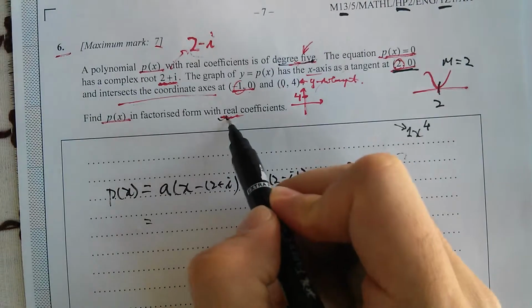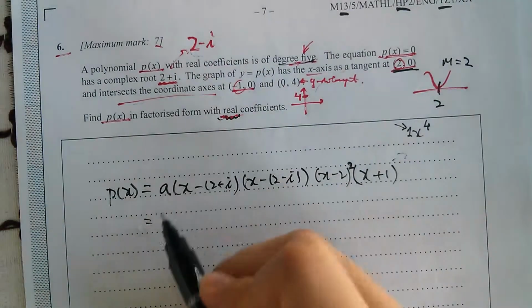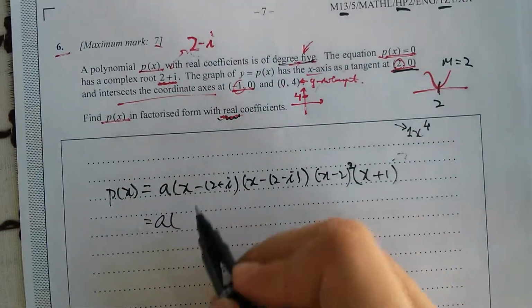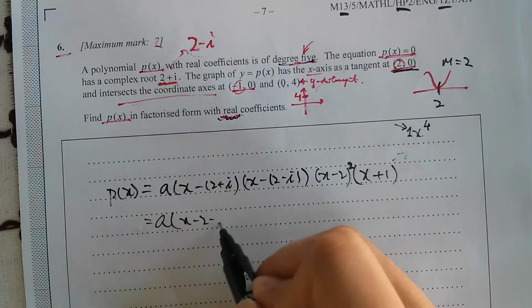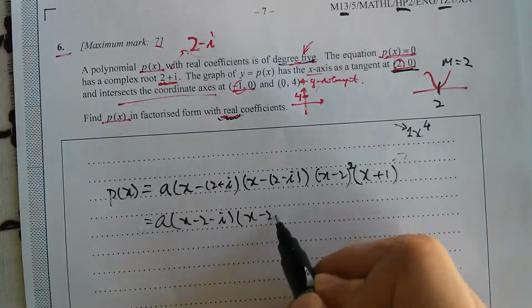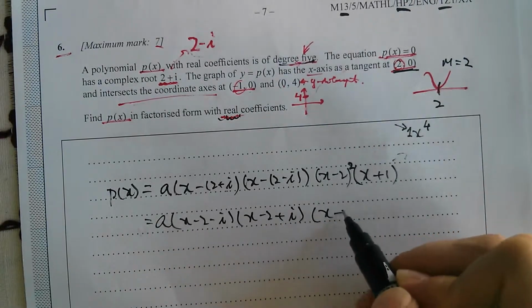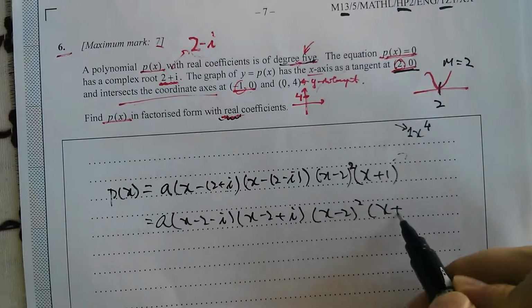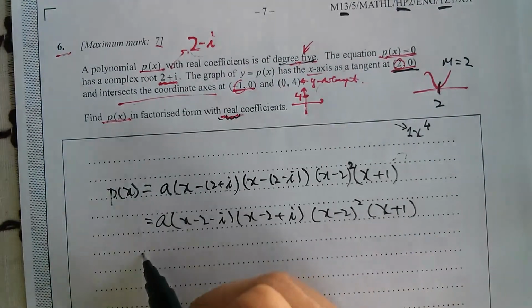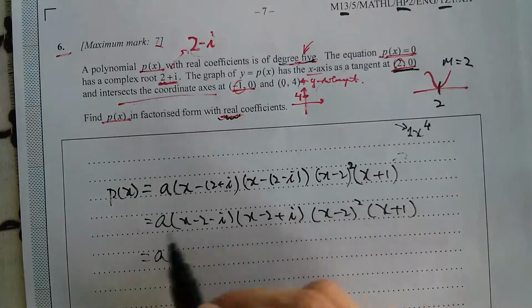Since this has to have real coefficients, the i is no good. Therefore, let's simplify this a little bit. So x minus 2 minus i, x minus 2 plus i, times x minus 2 squared. Since this is real, I don't have to square this. You have to expand this a little bit.